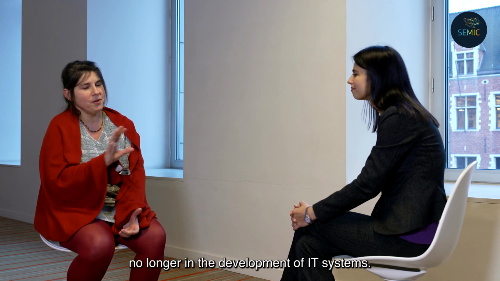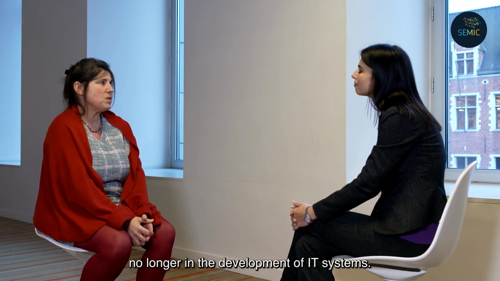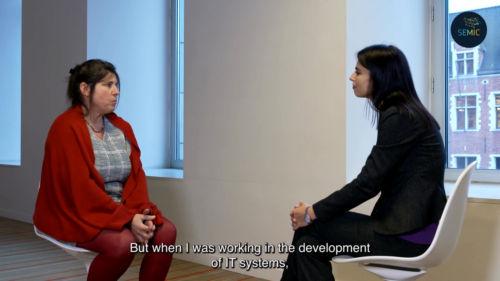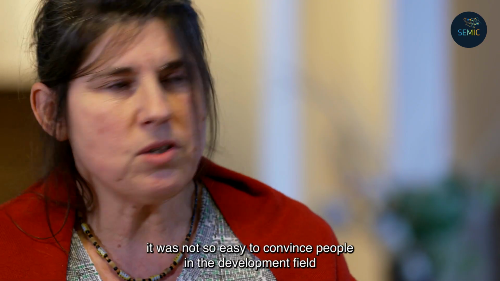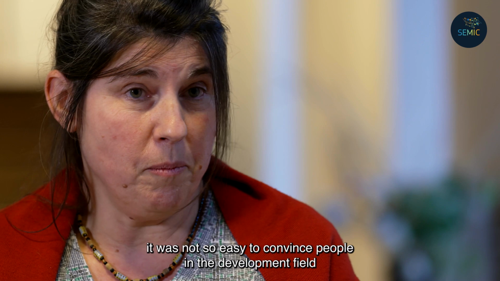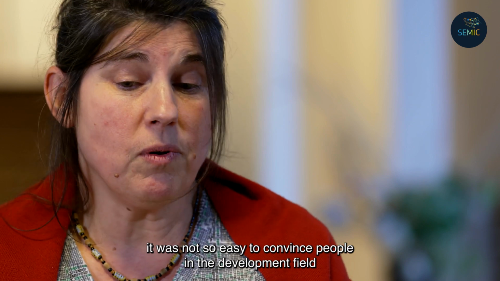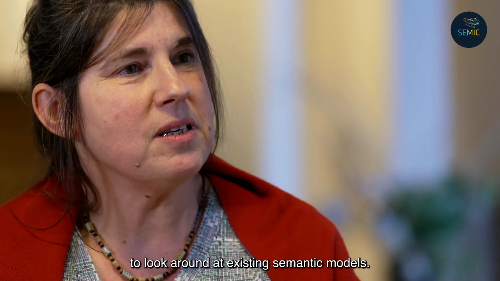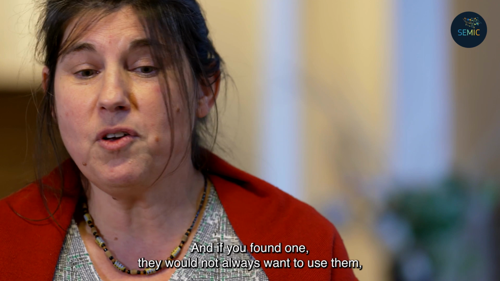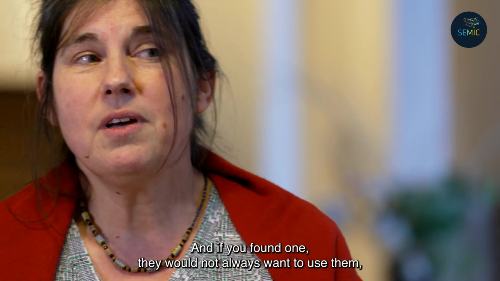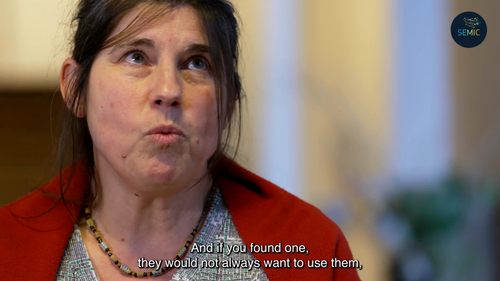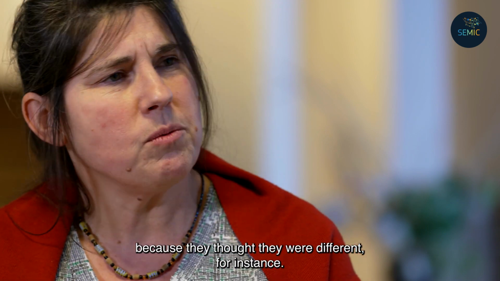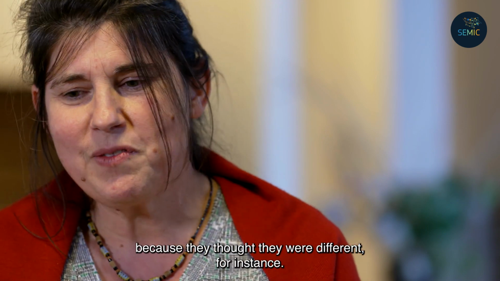I am no longer working in the development of IT systems, but when I was, it was not so easy to convince people in the development field to look around at what existed as semantic models, and if you found one, they would not always want to use it because they thought it was different, for instance.